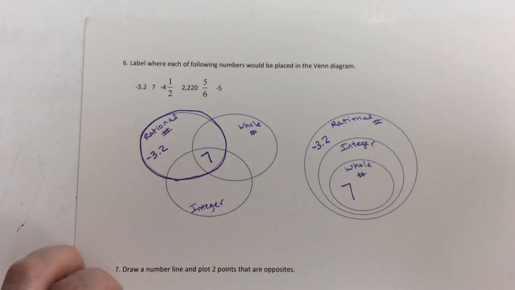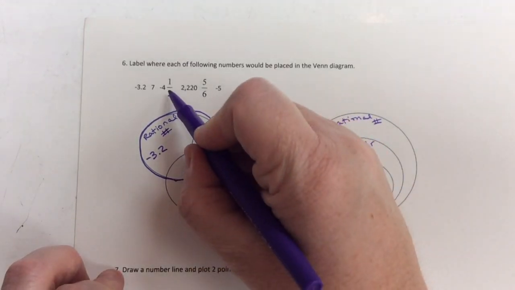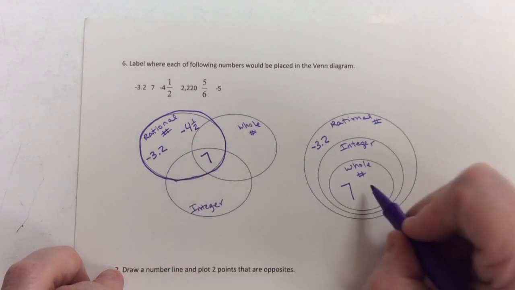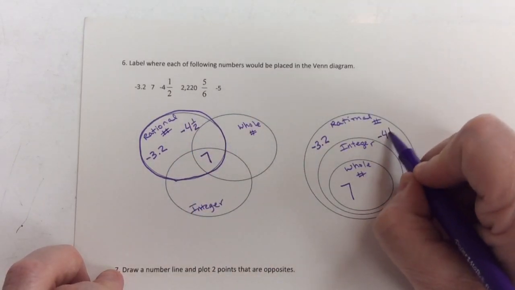Negative 4.5. Even though it's negative, it's not an integer. Not everything that's negative is an integer. That one is not one of those whole numbers. So negative 4.5 is only a rational number.